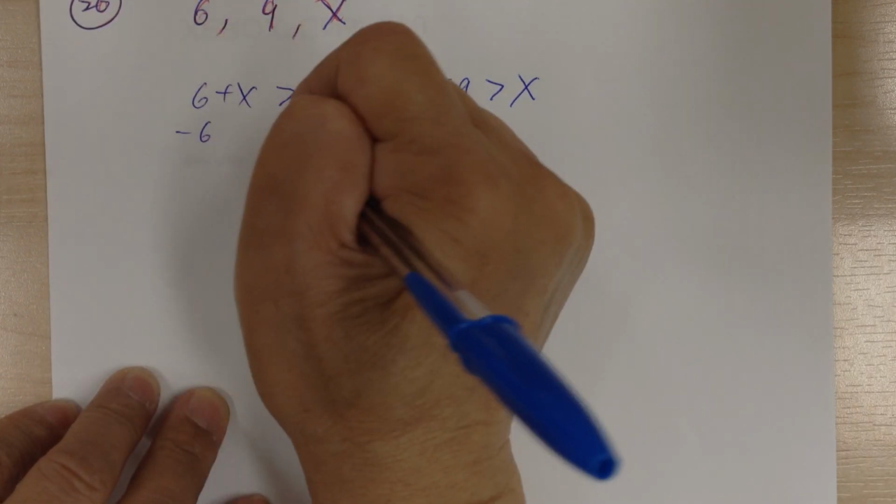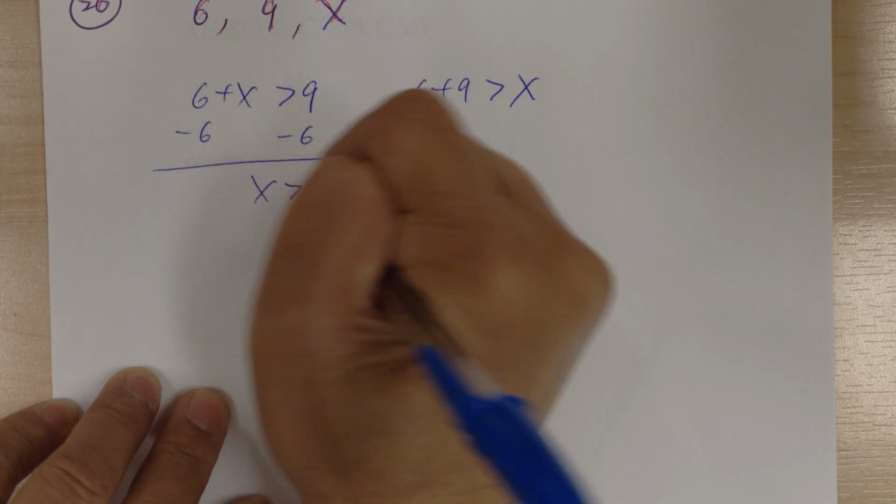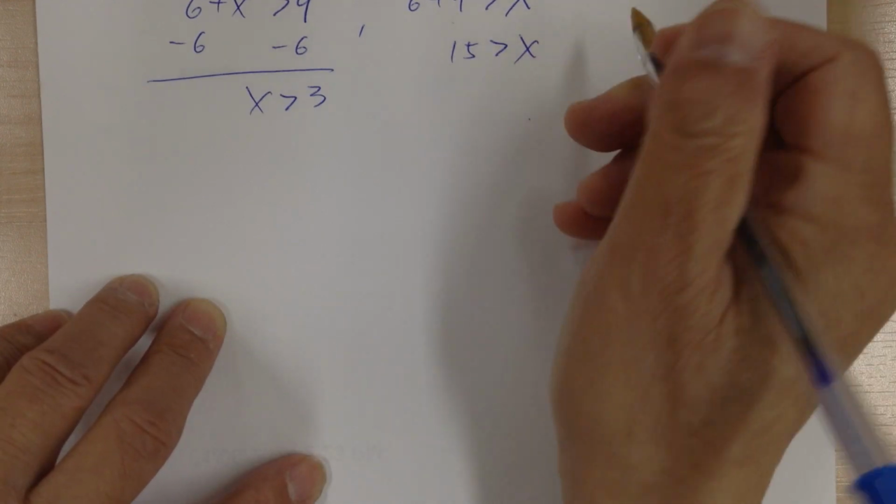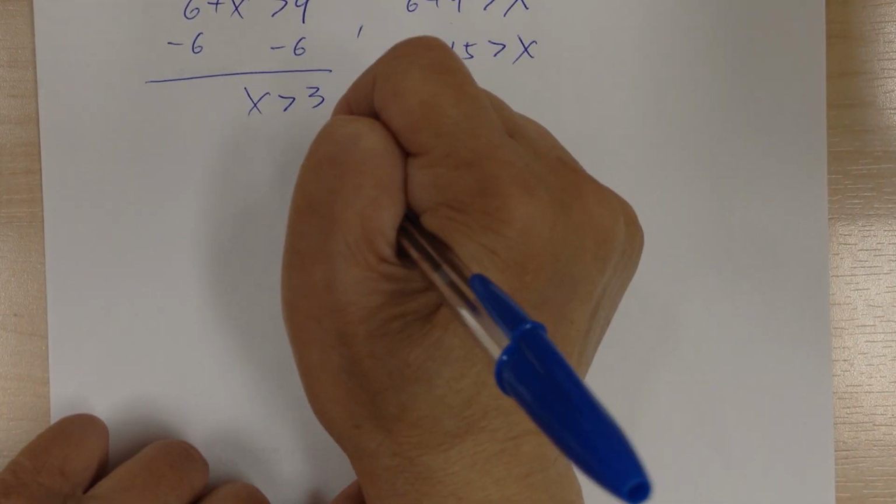So minus 6 on both sides, so x is greater than 3. This one, 15 is greater than x. So you have to write it this way.